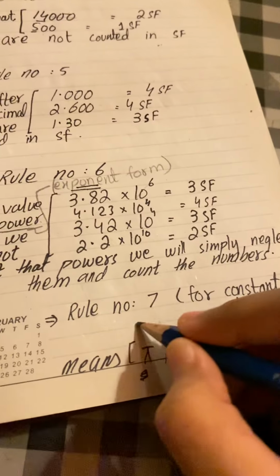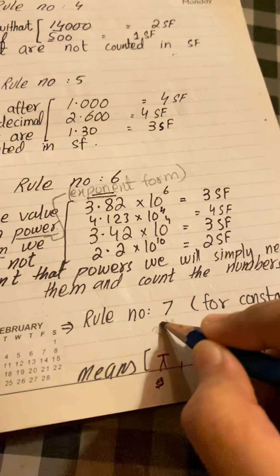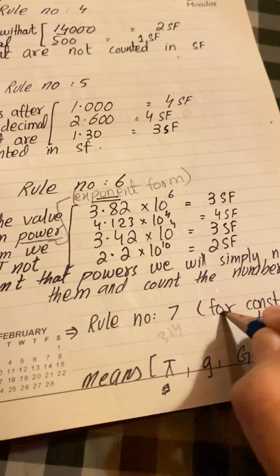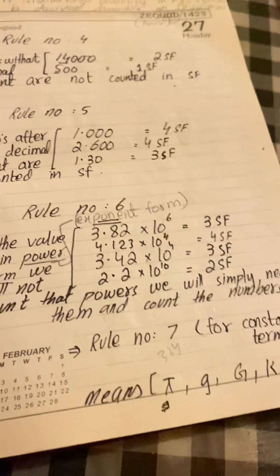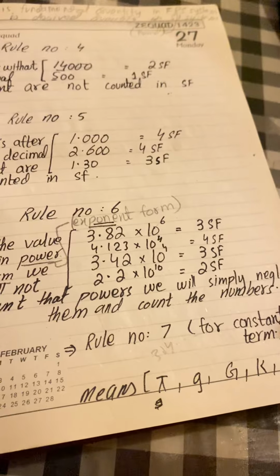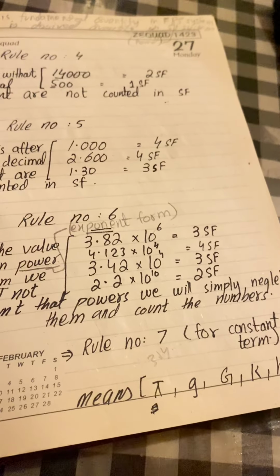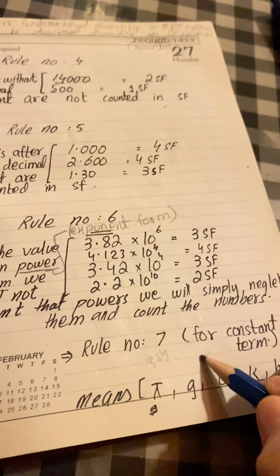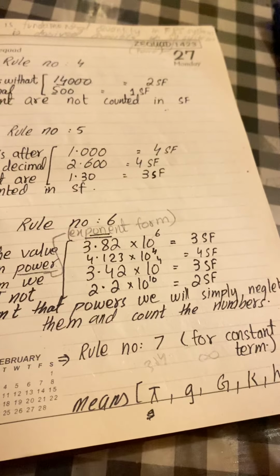For example, the value of pi is 3.14 and so on, it keeps going, so it has no end point, so we simply write infinite, or use the infinity symbol.